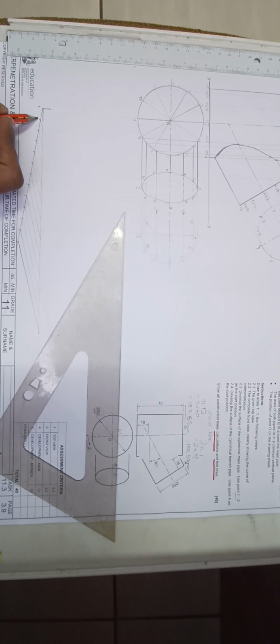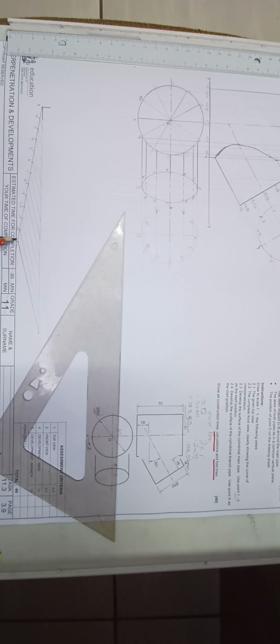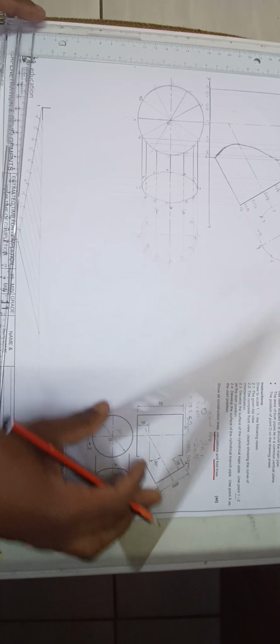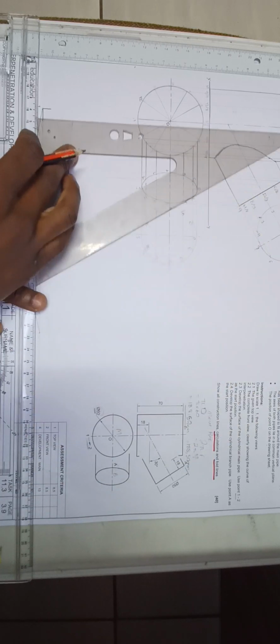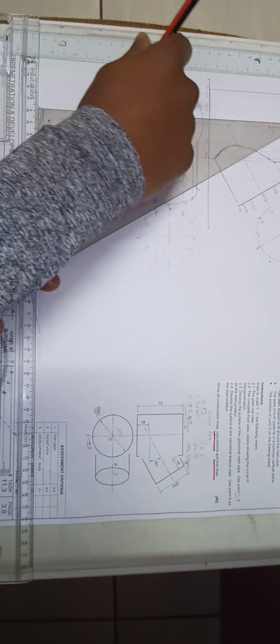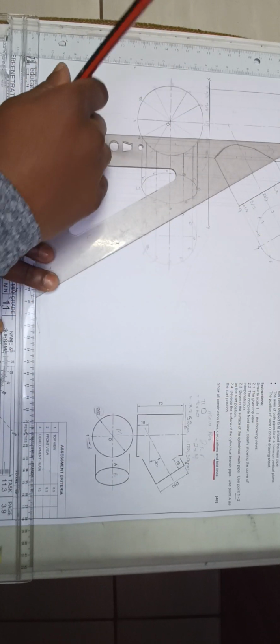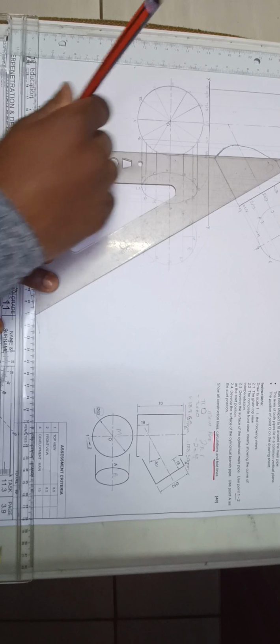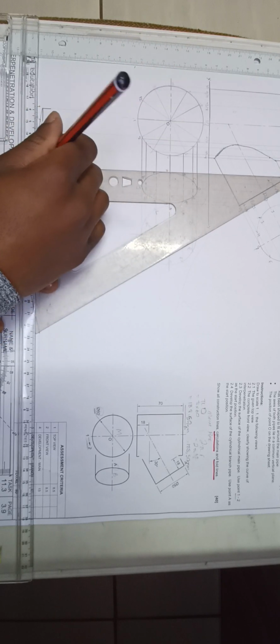And when you are done, you will need to label here so that you don't get lost. This is 1, 2, 3, 4, 5, 6, and this one comes back here again. Okay, 1 and 1 here, then 12 will be here. And then now you will need to construct your vertical lines from all the points. Okay, 2, 3, 4.